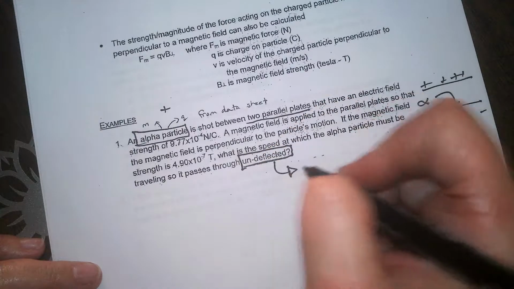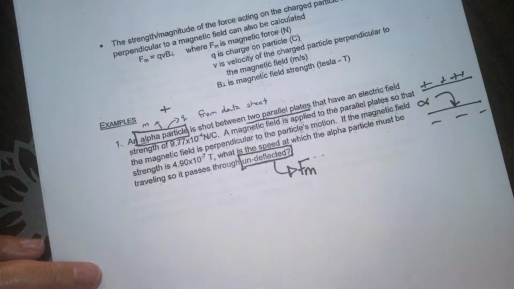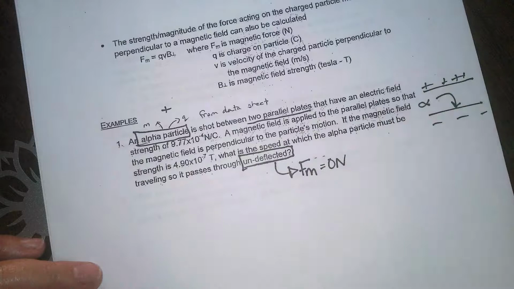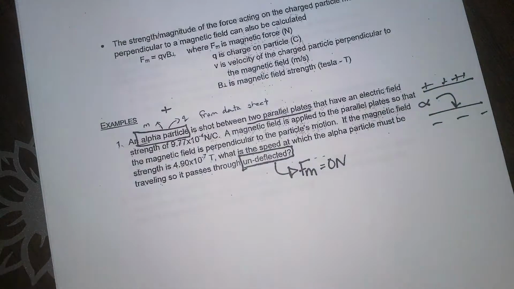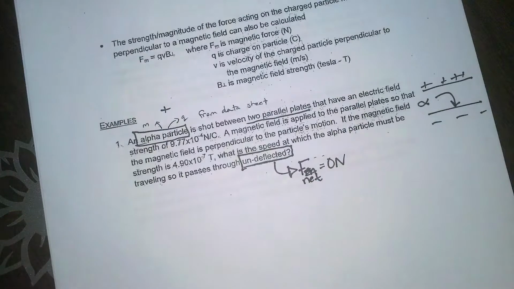Another piece of information given to us. If it is undeflected, is there a magnetic force? No. If it is undeflected, force net is equal to 0. Okay?